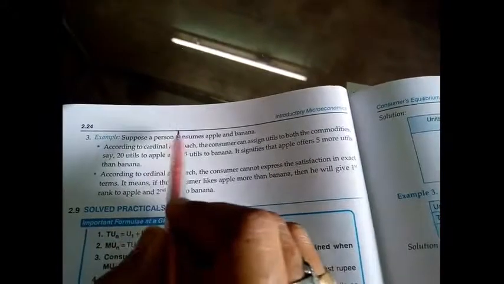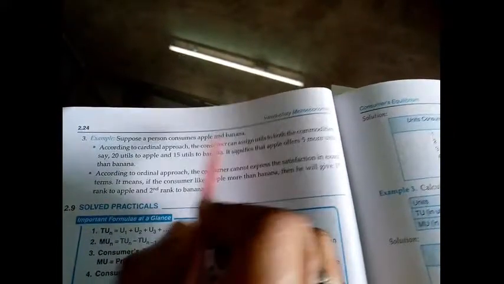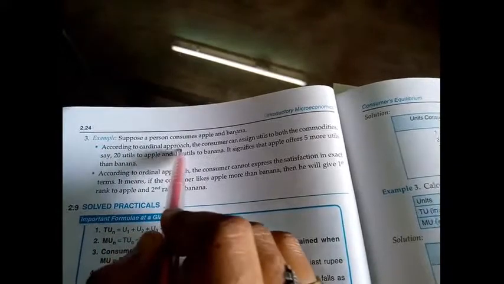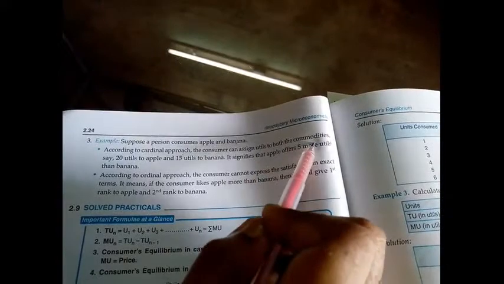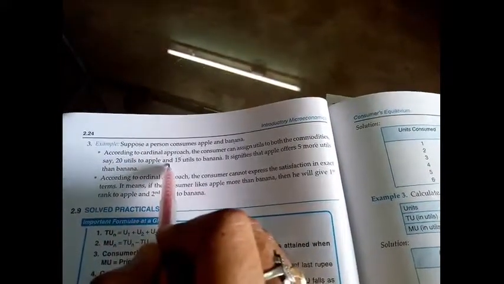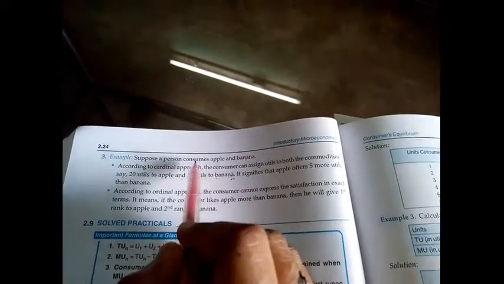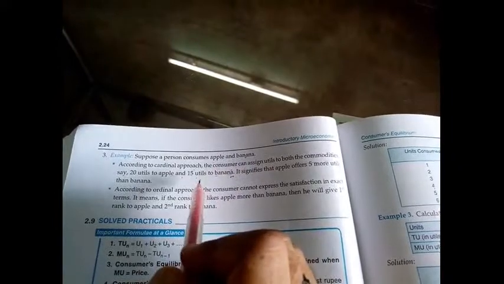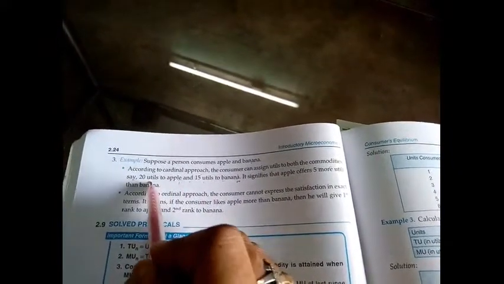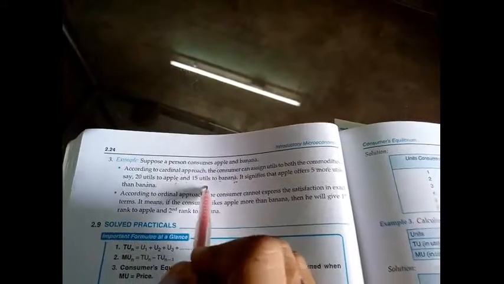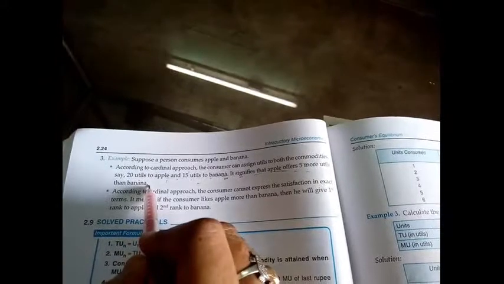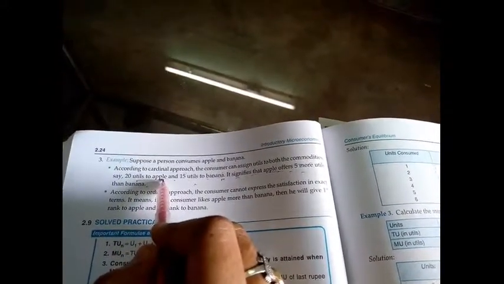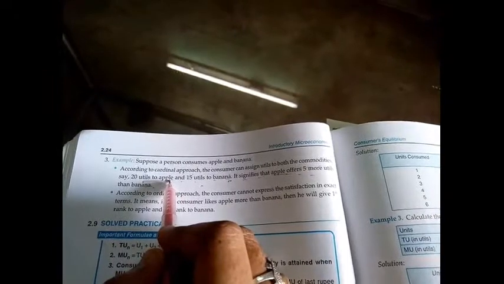And what is the example here again? Suppose a person consumes apple and banana. According to the cardinal approach, the consumer can assign utils to both commodities, say 20 utils to apple and 15 utils to banana. It means that after consuming an apple and a banana, he or she can tell that from apple they have got 20 utils and from banana 15 utils. It signifies that apple offers 5 more utils than banana. So from here you can tell that the consumer has got more utility from apple than from banana.